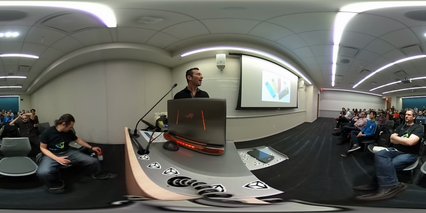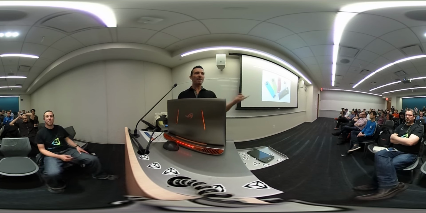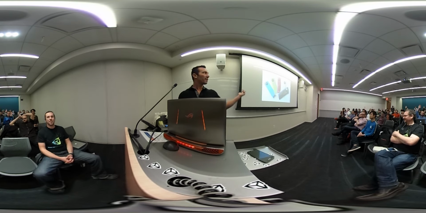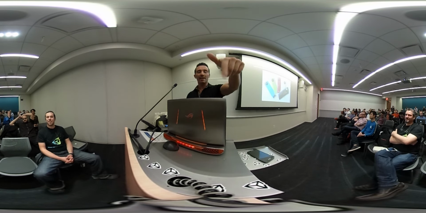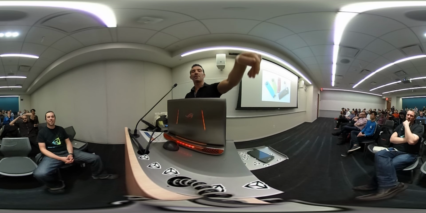So yeah, this thing is awesome. Has anyone ever played with one? How many people have used one of these? What you've got here is two lenses on either side that both capture a little bit more than 180 degrees, and internally it gives you that full spherical capture.